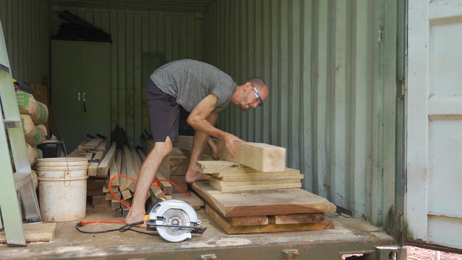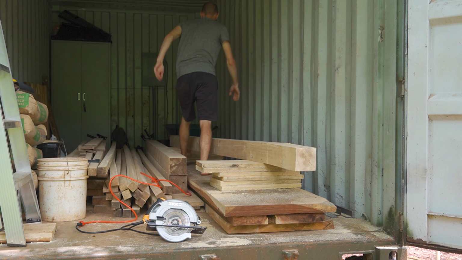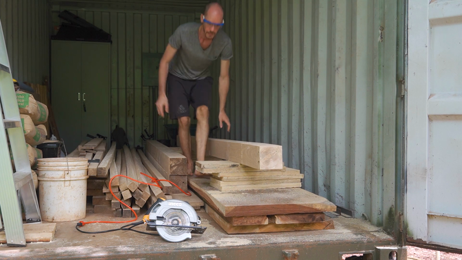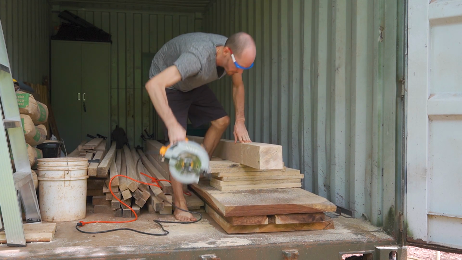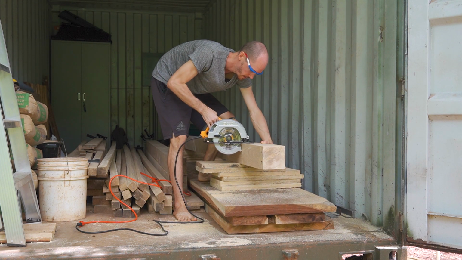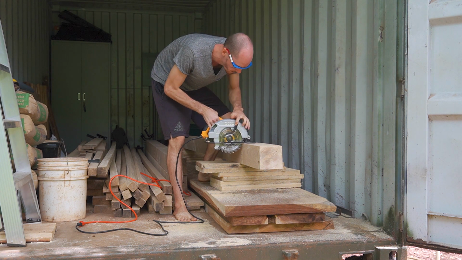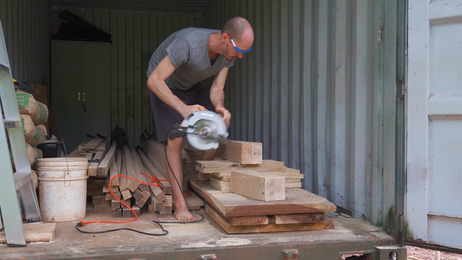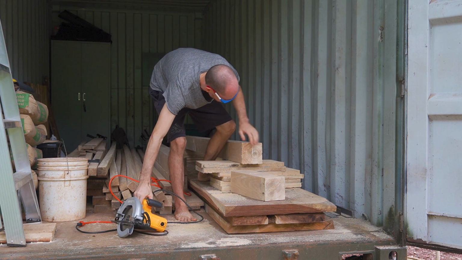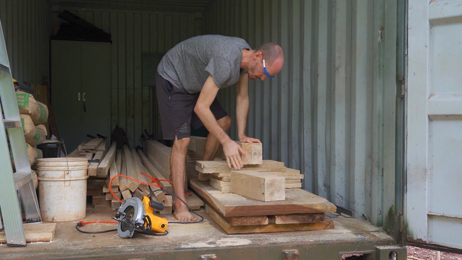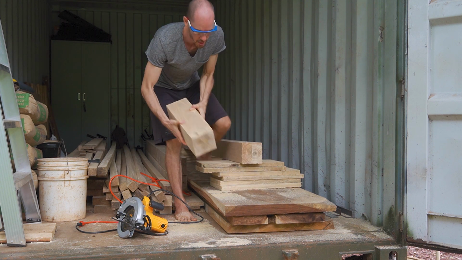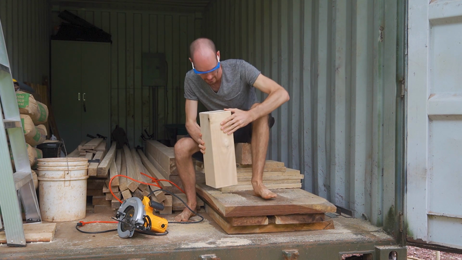Now there's just a small piece missing. The end I have to sand a little bit. So now I have my first post ready.